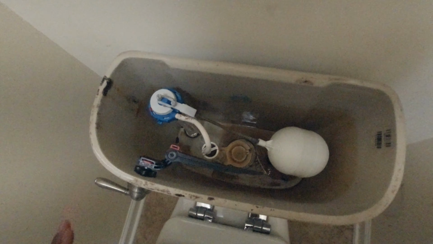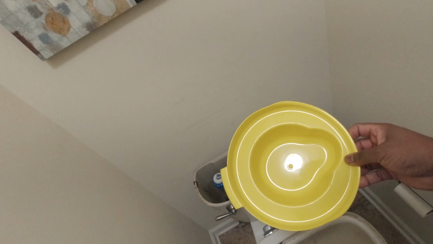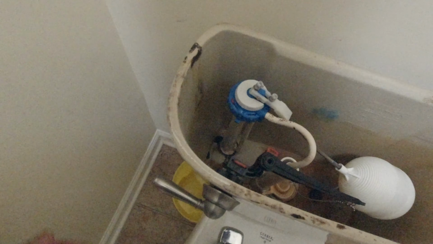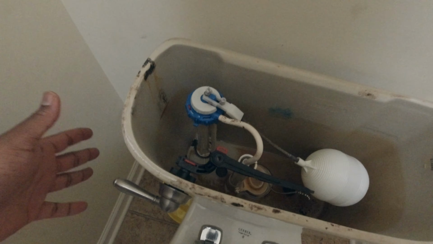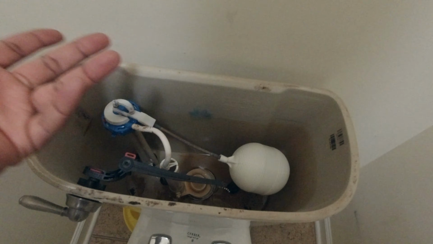So next thing you're going to need is a little bucket. What we grabbed is the old base to my little man's potty seat he ain't using in years. So we can slide that under here to catch the water, because once we unscrew the fill valve, the little bit of water that's in there is going to leak down.